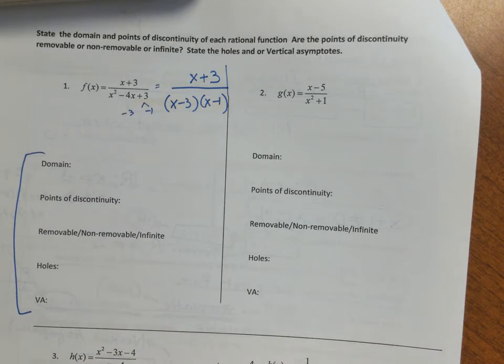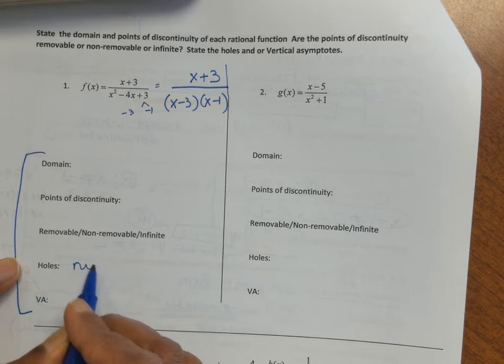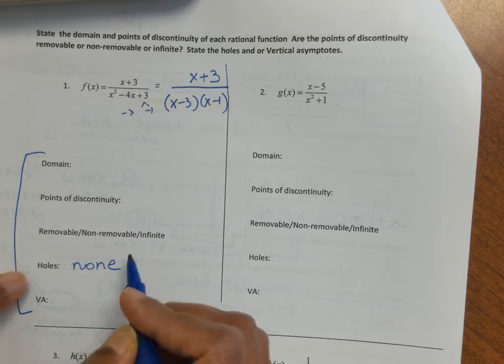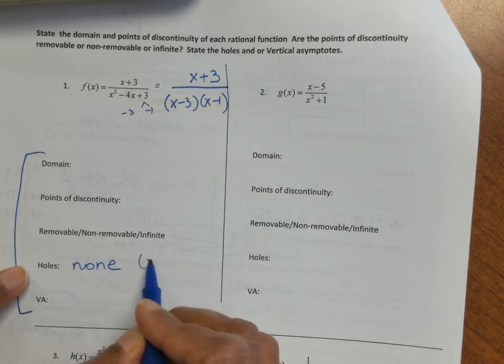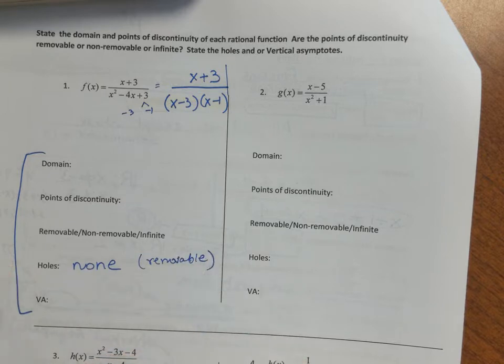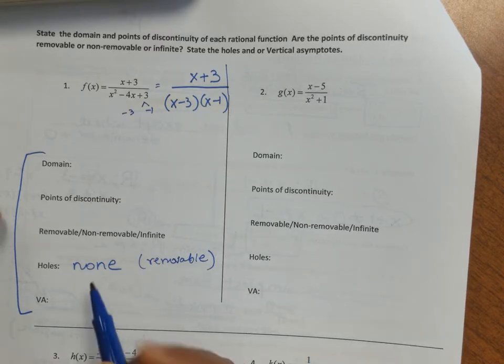Is there any factor that's getting cancelled? Not really. So I'm going to straight away say none under the holes. I'm straight away going to say none under the holes, and remember, holes is the removable factor. Because we're just learning, let's write that down. Hole is removed because you get the hole by cancelling, so there is no hole.